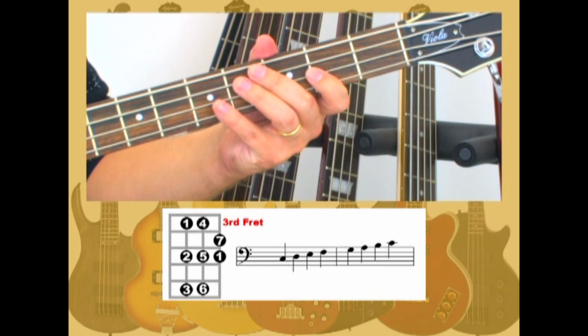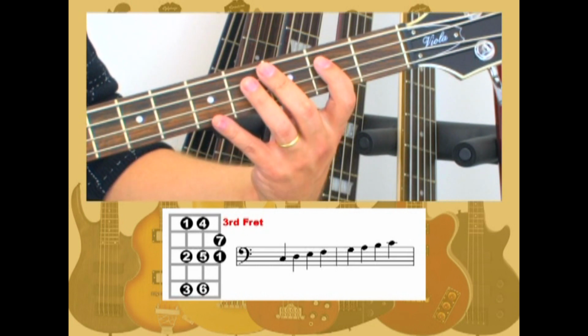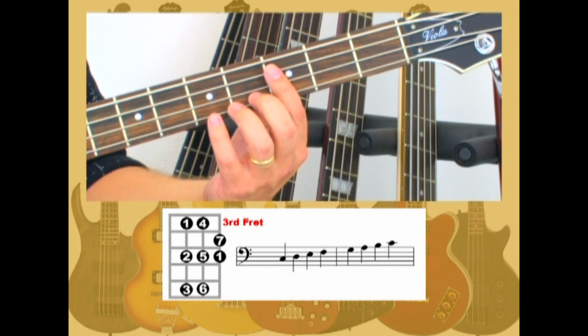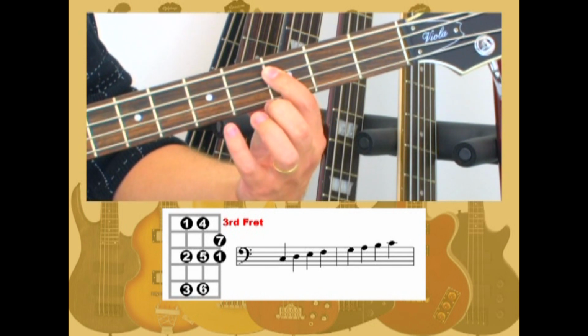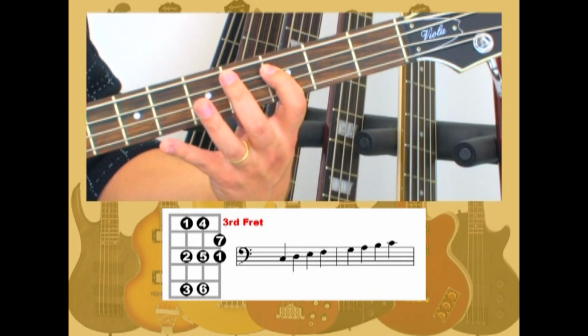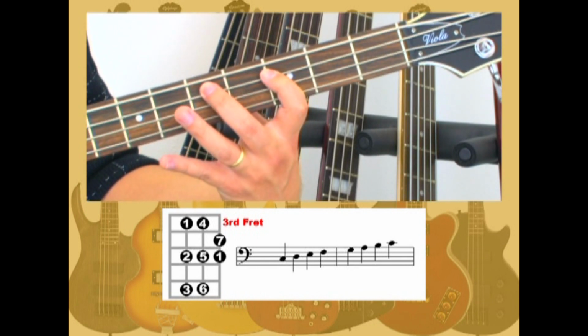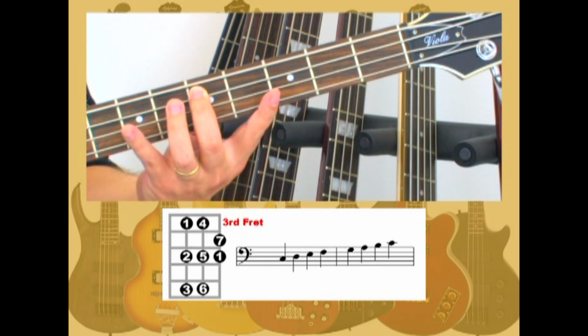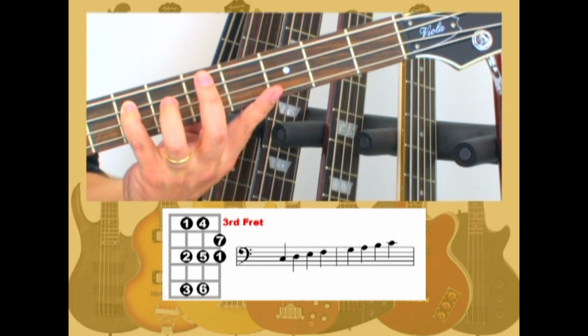Our final inversion allows us to play 3 notes on our starting string. So on the 3rd string, starting with our root or C note, this time we'll play it with our index finger. Next, stretch our middle finger up to the D note on the 5th fret. Then stretch your pinky up to the E note on the 7th fret.